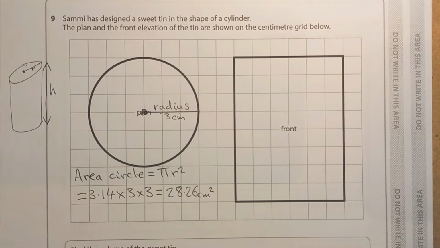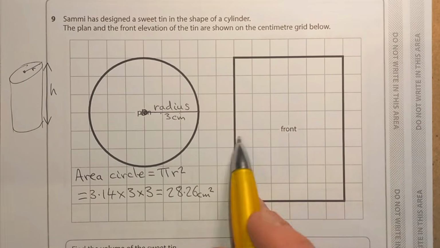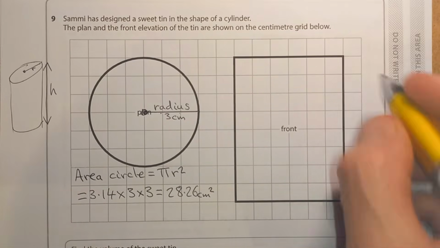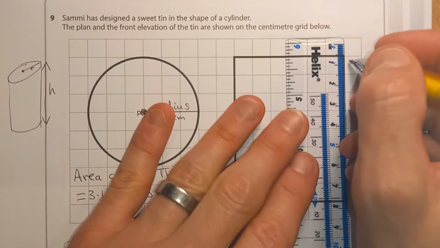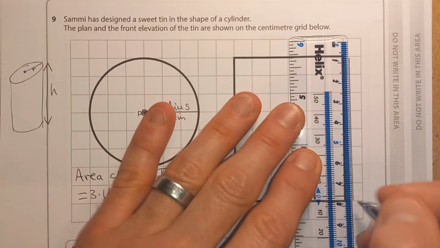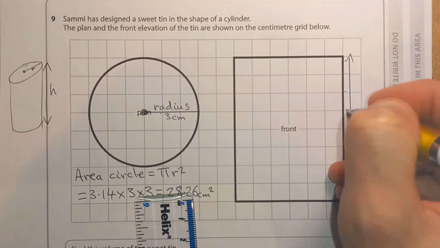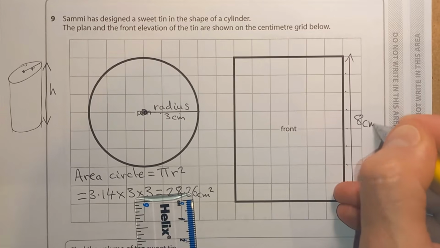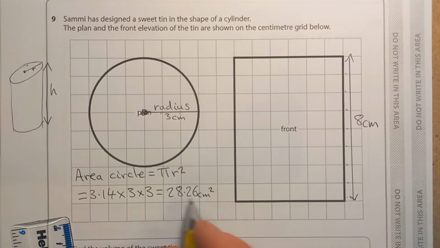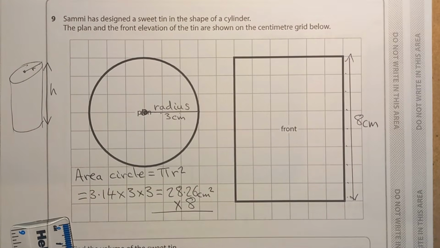Okay. And we need to multiply that by the height of the cylinder. So we don't really care about this width here, we only want the height. So let's just use this to show what measurement we're taking. So we've got 1, 2, 3, 4, 5, 6, 7, 8. So we want to multiply the 28.26 by the 8.